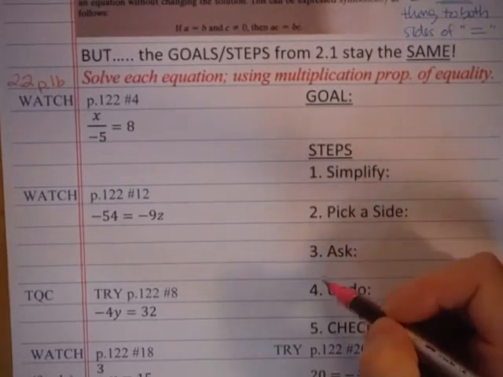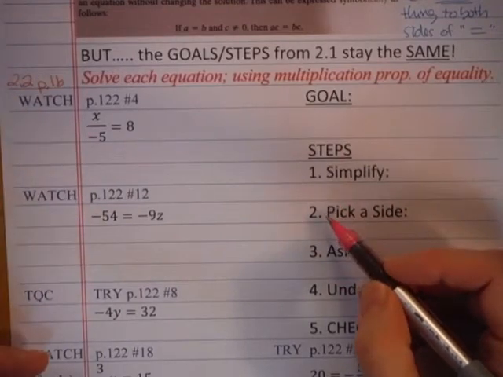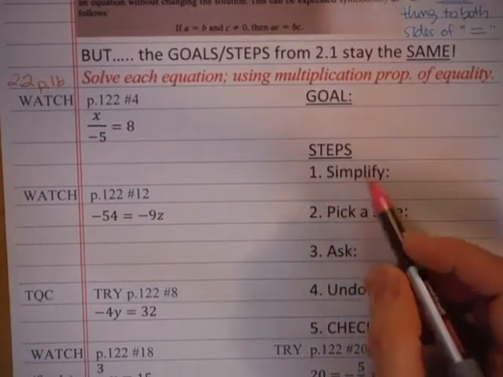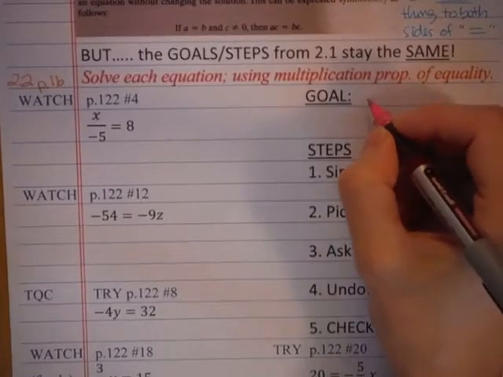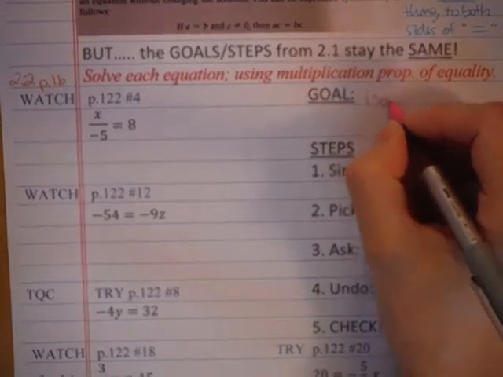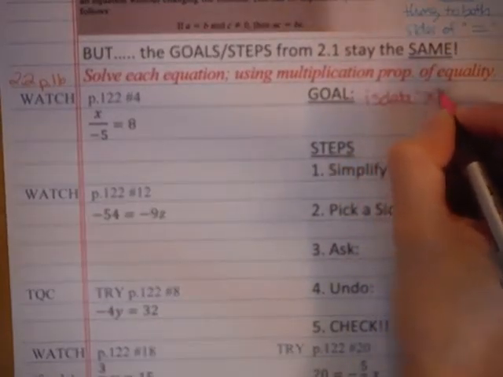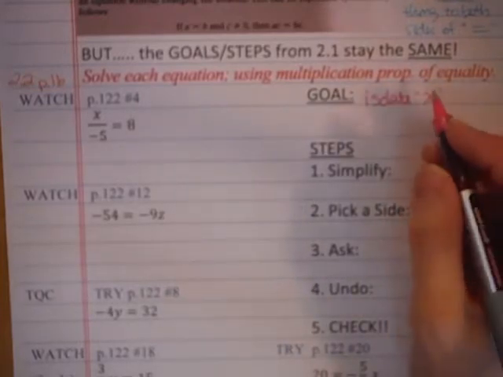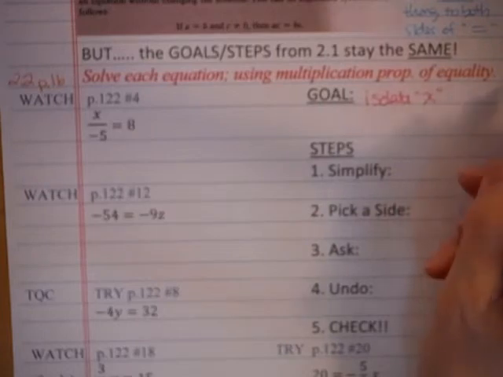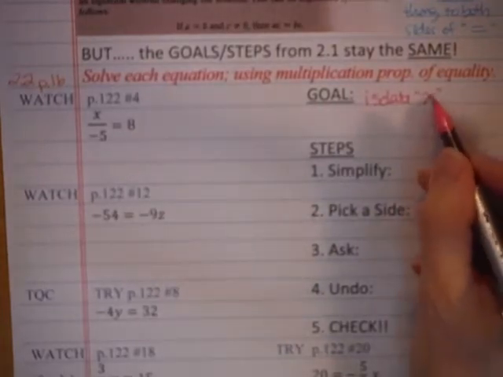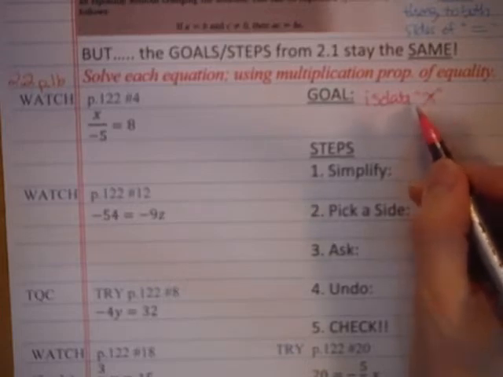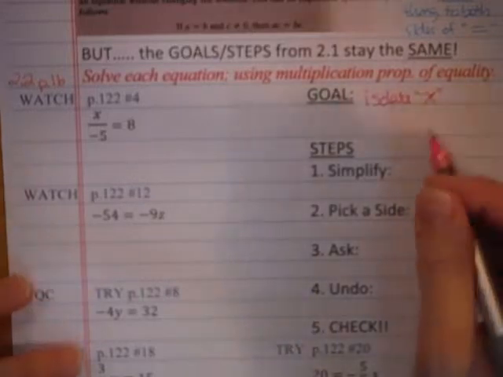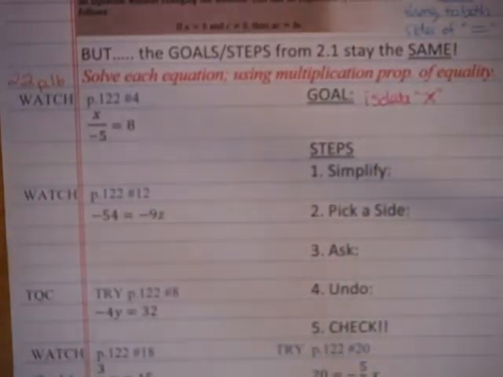And a lot of the things in these first couple of problems, we won't use everything in the checklist, but it's there for when the problems get harder. But the goal stays the same. We're still trying to isolate x, get x all by itself on one side or the other, nothing happening to it, and then what we'll have is x equals that answer, that solution, what makes the equation true. And I put x in quotes here because it can be any variable, y, z, q, w, whatever flavor of the month you want. Here are the steps that we're going to be following every time.